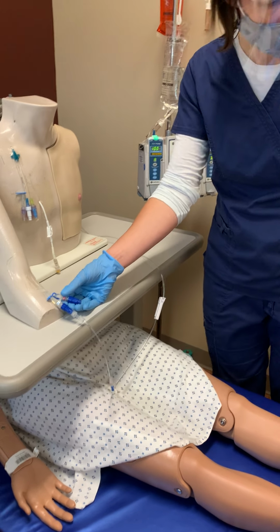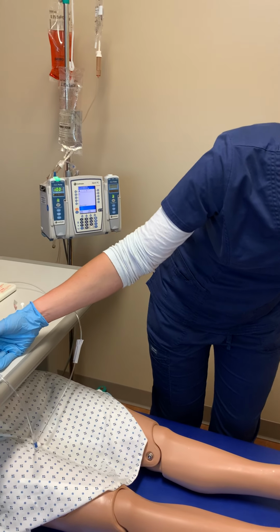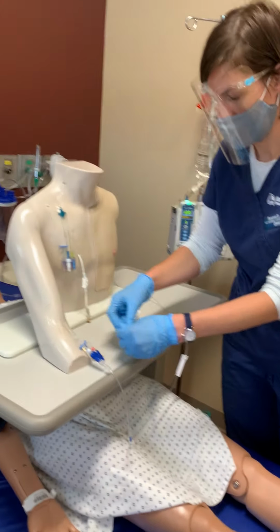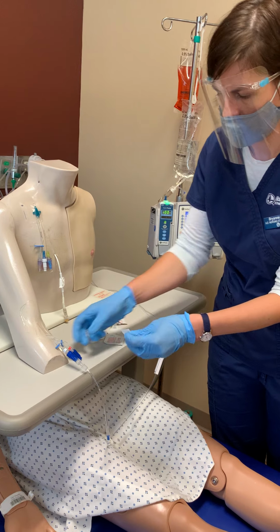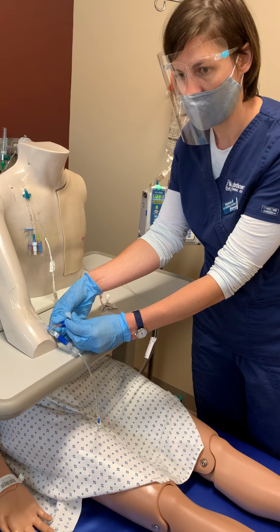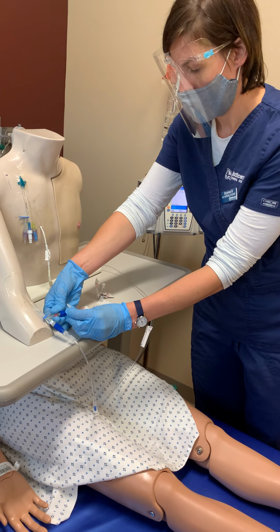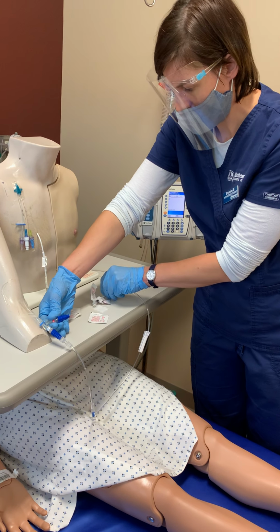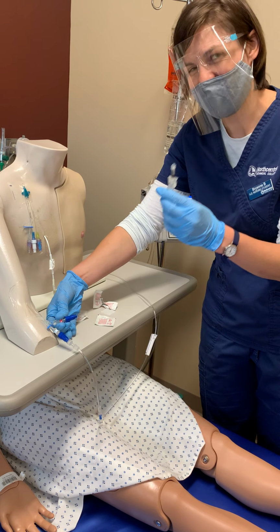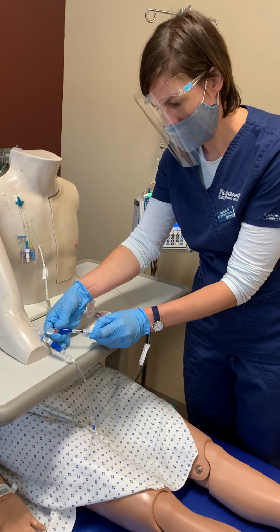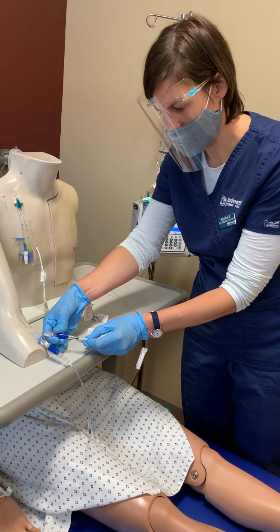Okay, so that one's good. I can throw this in the garbage. I would re-clean. 15 seconds, let it dry. Now I can give my morphine. And it's dry. I'm going to connect.